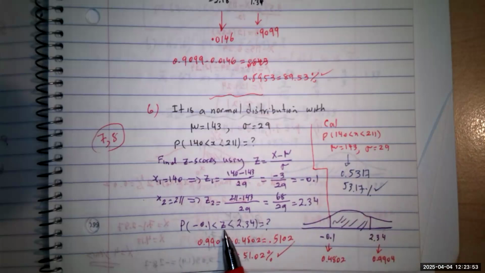So you have to find the probability that Z is going to be between negative 0.1 and 2.34. You go to the table, you find these numbers, and subtract. This is almost the same. Probably I made a couple of decimals of difference, but it would be the same thing.